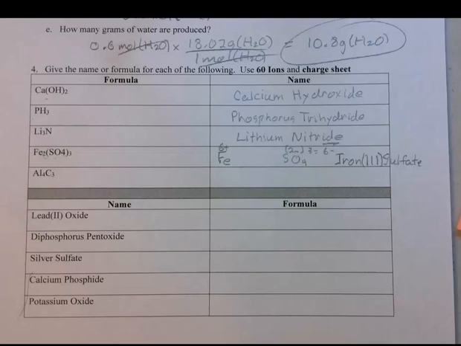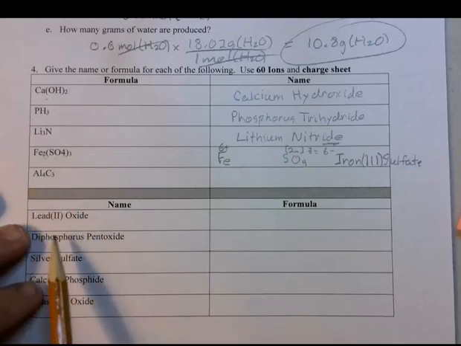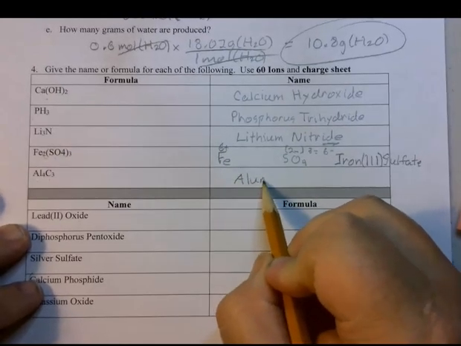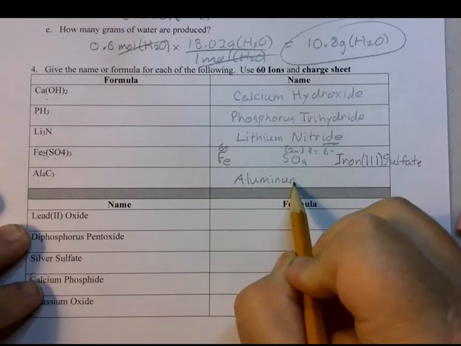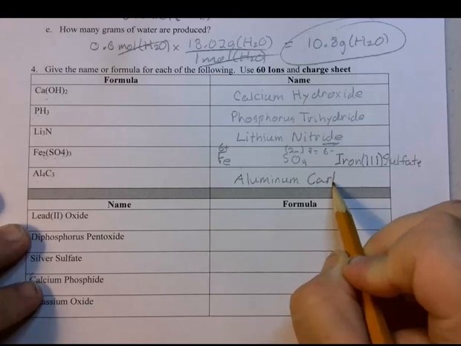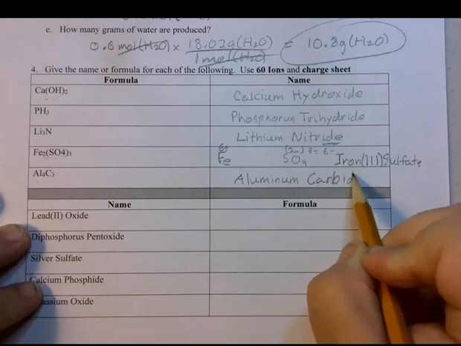Okay, the next one is a metal and a non-metal, aluminum and carbon. So it follows the same rules for ionic bonds. It's aluminum and carbon, and then you end it with an IDE. So it's carbide, aluminum carbide.